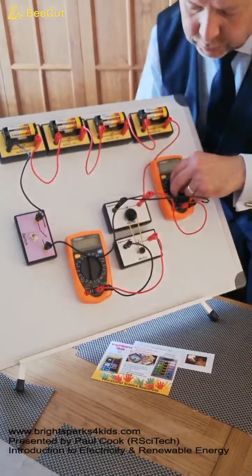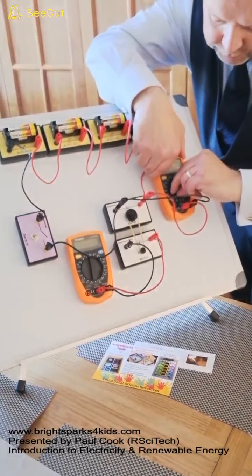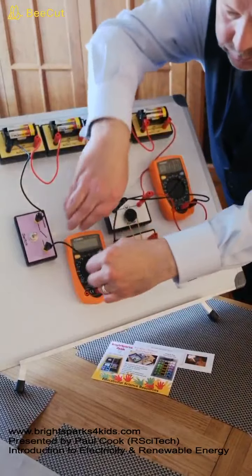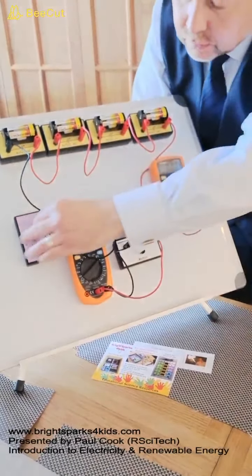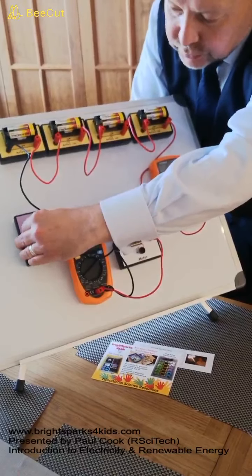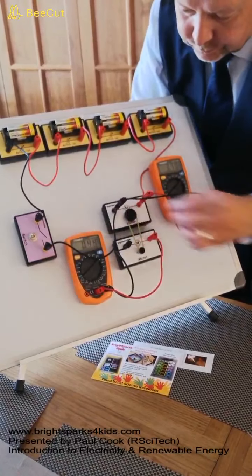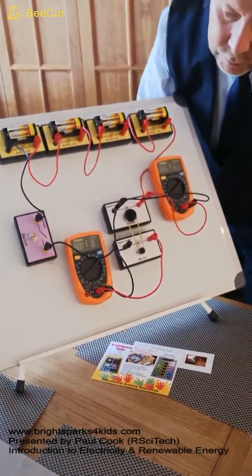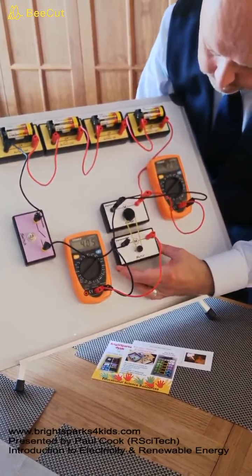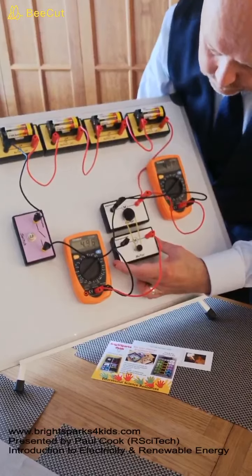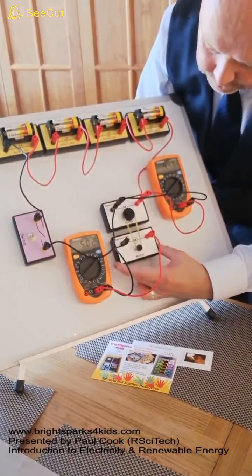So we're going to turn our multimeters to 20 volts DC. And now let's start our engine. You can vary the tension.